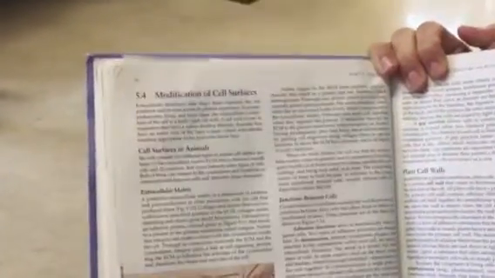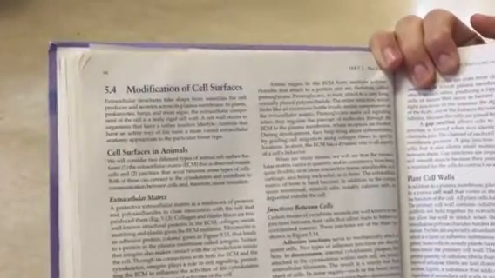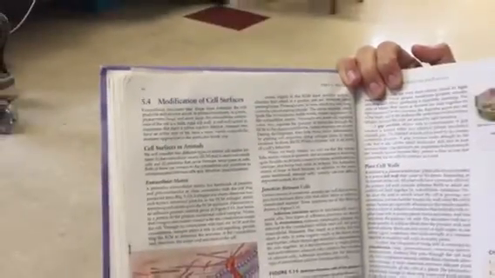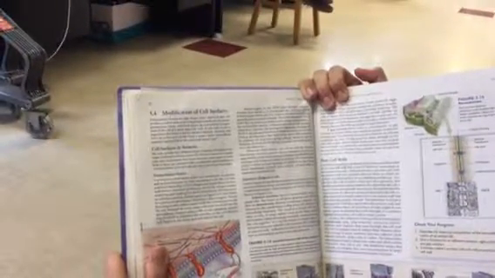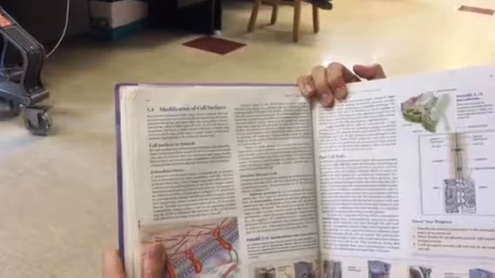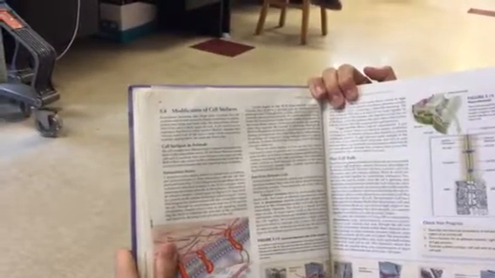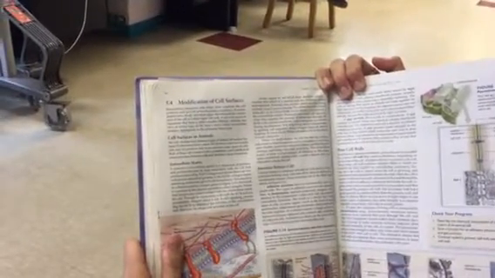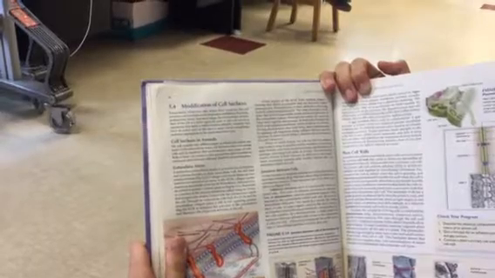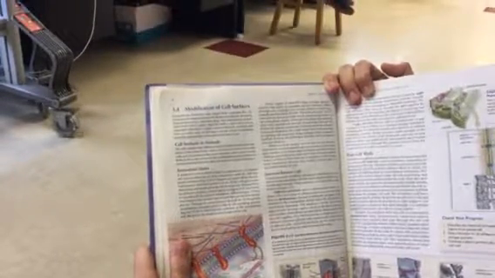We're going to be bringing you 5.4, Modification of Cell Surfaces. Extracellular structures take shape from materials the cell produces and secretes across its plasma membrane. In plants, prokaryotes, fungi, and most algae, the extracellular component of the cell is a fairly rigid cell wall. A cell wall occurs in organisms that have a rather inactive lifestyle. Animals that have an active way of life have a more varied extracellular anatomy appropriate to the particular tissue type.